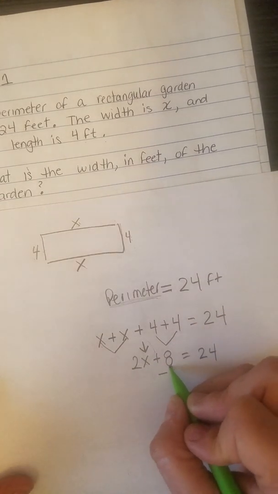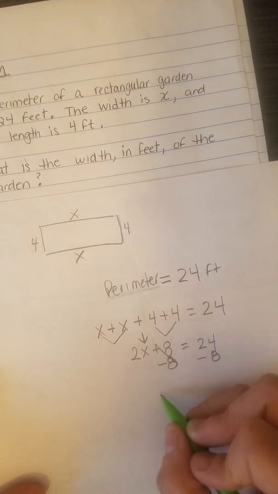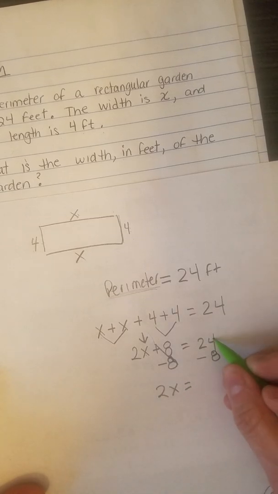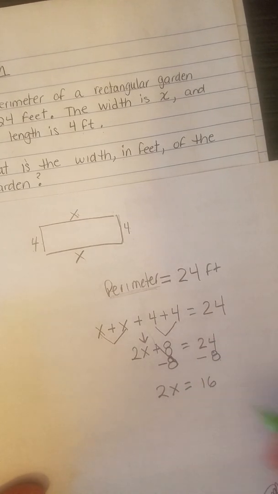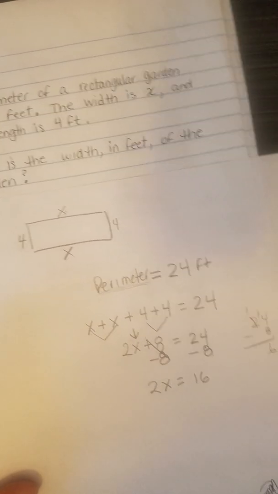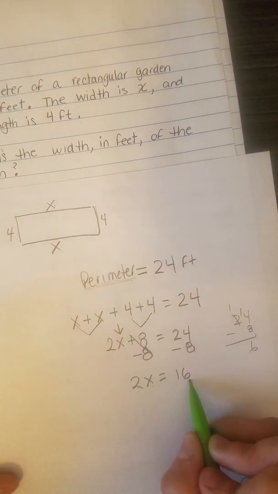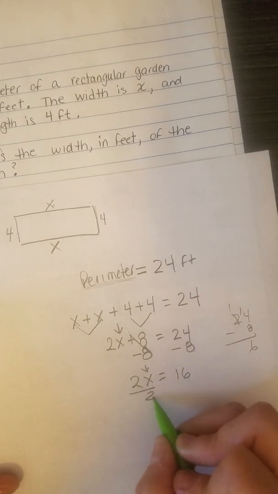Get rid of the 8 by subtracting 8. Get rid of the 8. Bring everything down. 2X equals, what is 24 minus 8? It's 16. You don't know how to do it? Remember, you can always do this, guys. Okay? 2x equals 16. How do I leave the x all by himself? I divide by 2.